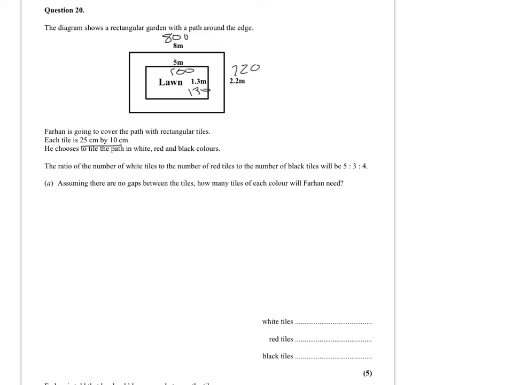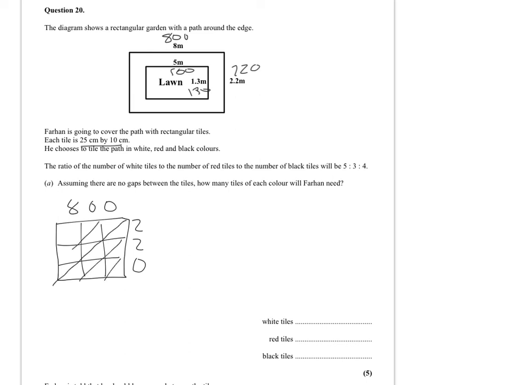So 800 times 220. I'm going to use Gelosia method for this. So 800 times 220. That'll give us the area around the outside of the whole garden. So setting up my grid, 0 times 0 is 0.